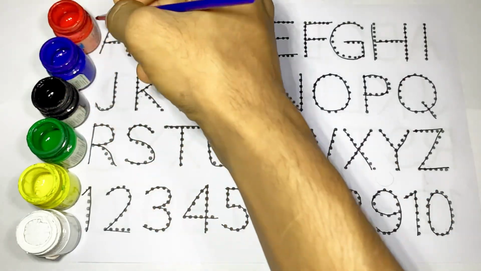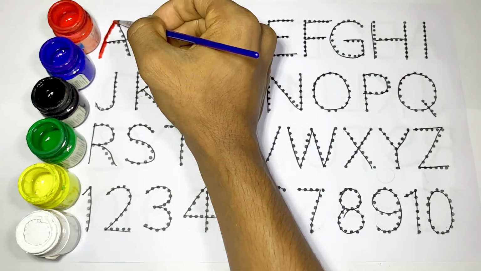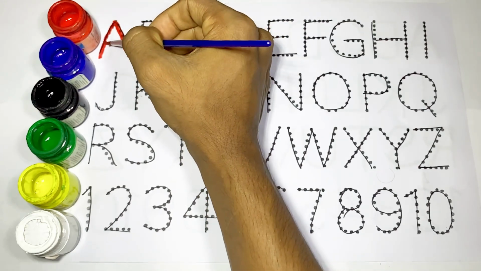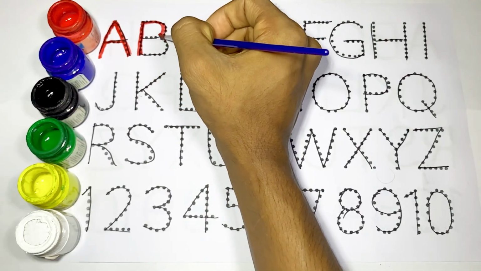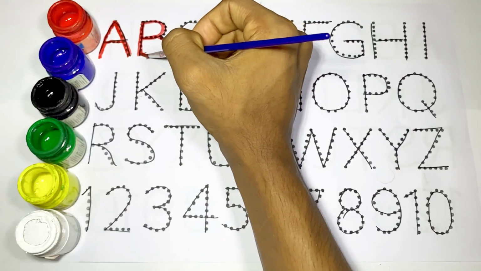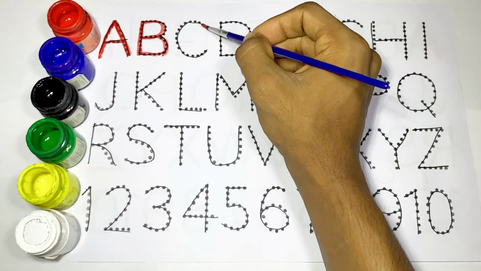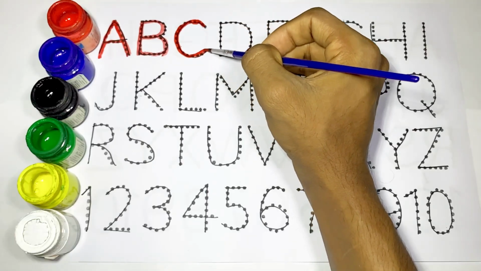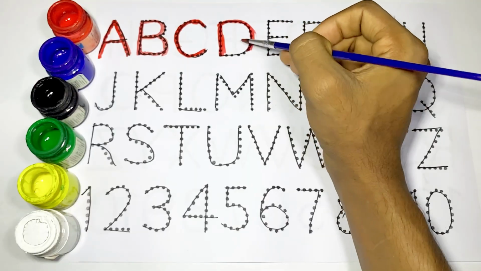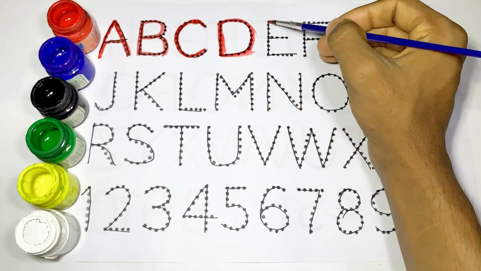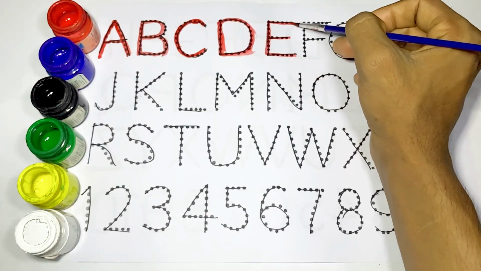Kids, first draw A. A for apple, A for aeroplane, and use red color. B. B for ball, B for bat. Kids, again use red color and draw C. C for cat, C for car. D. D for dog, D for doll. E. E for egg, E for elephant.